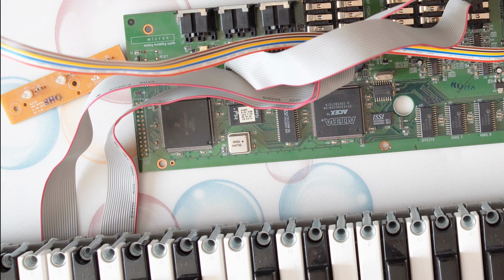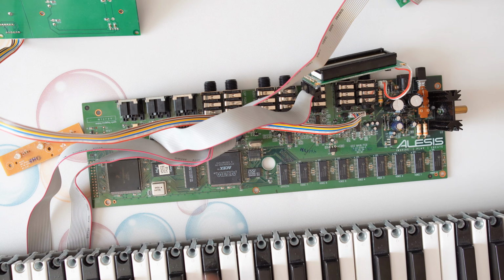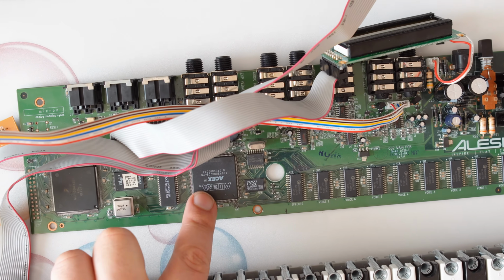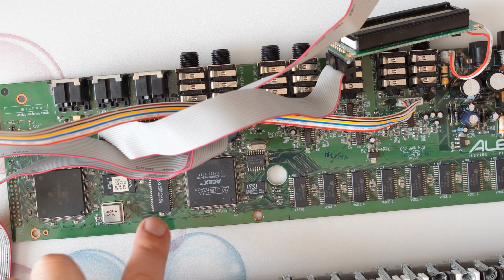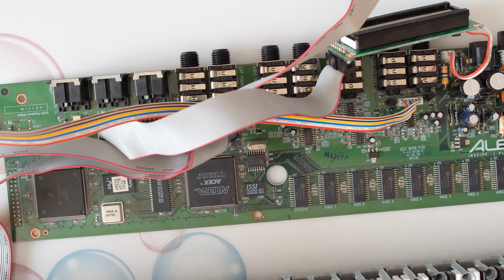This is a system on a chip, and I suppose this is where the operating system and the main functions reside. And this big IC here is an EP1K30 programming logic controller, which is normally found in industrial machines, and I guess its purpose here is to control the sound chips here on the right side.